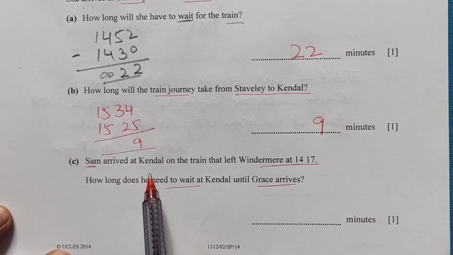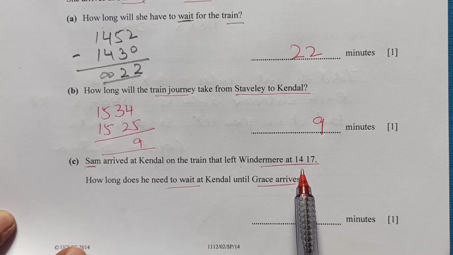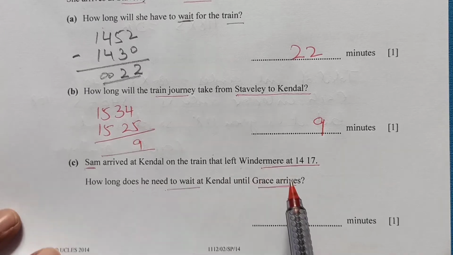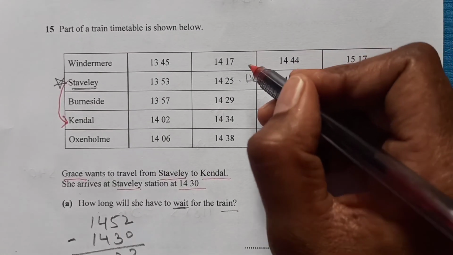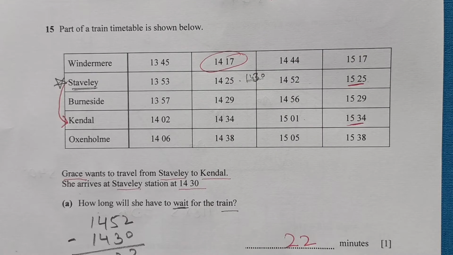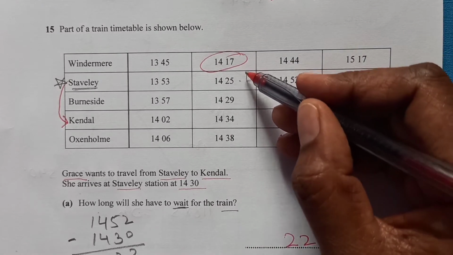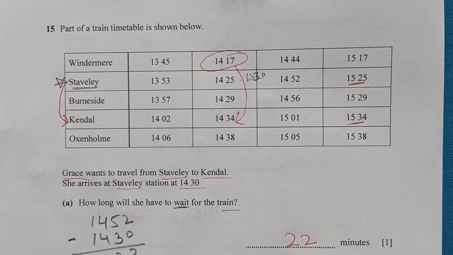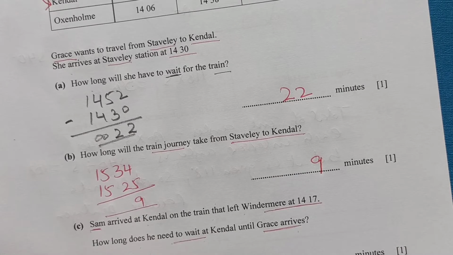Sam arrived at Kendal on the train that left Windsmere at 14:17. So if he starts from here, then he will reach Kendal at 14:34, right? Now let's see about Grace.